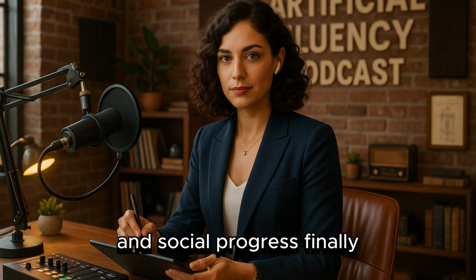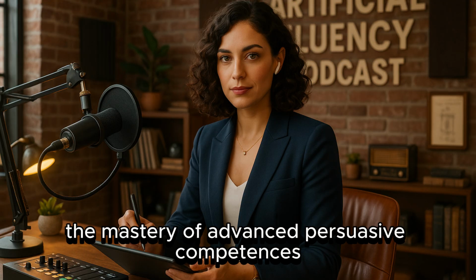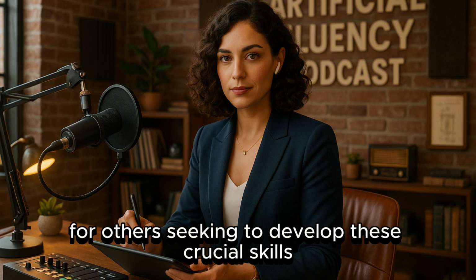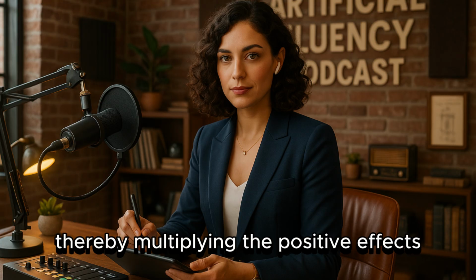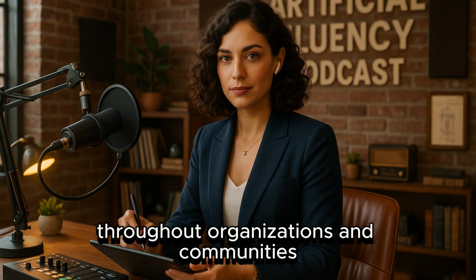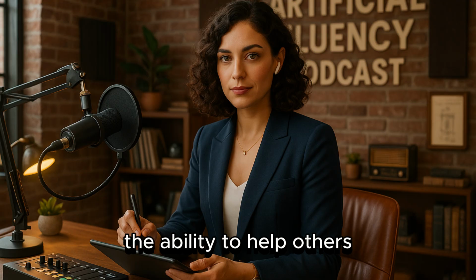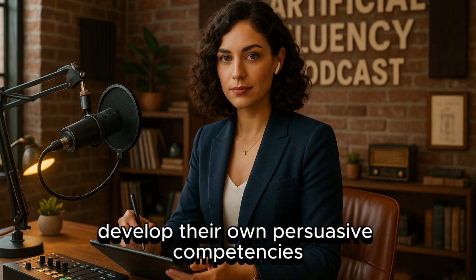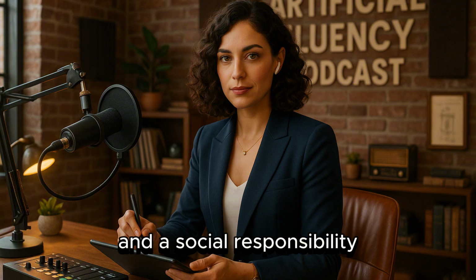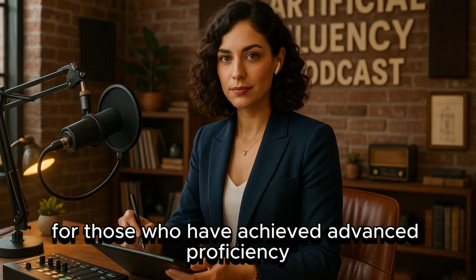and social progress. Finally, the mastery of advanced persuasive competencies enables individuals to serve as mentors and teachers for others seeking to develop these crucial skills, thereby multiplying the positive effects of sophisticated communication capabilities throughout organizations and communities. The ability to help others develop their own persuasive competencies represents both a professional opportunity and a social responsibility for those who have achieved advanced proficiency.